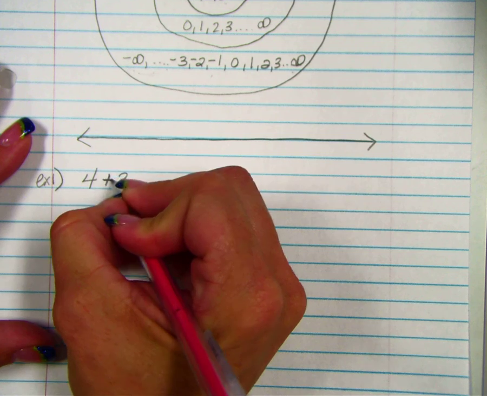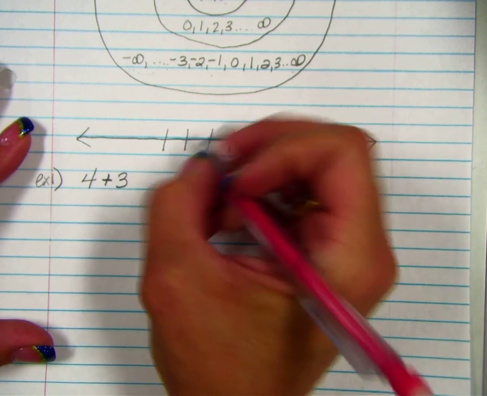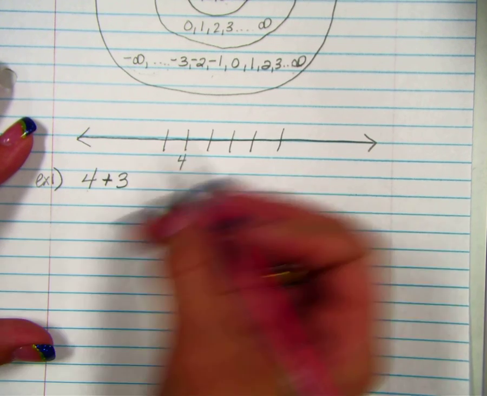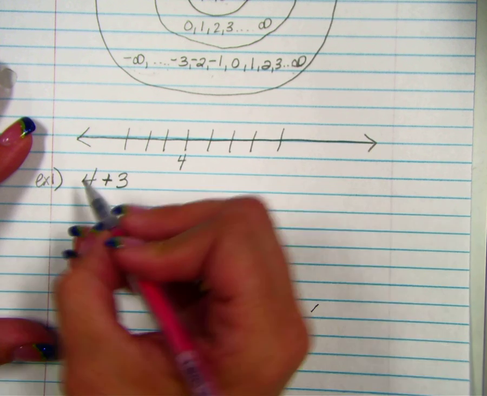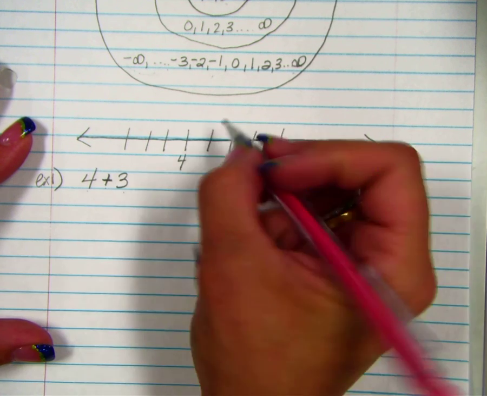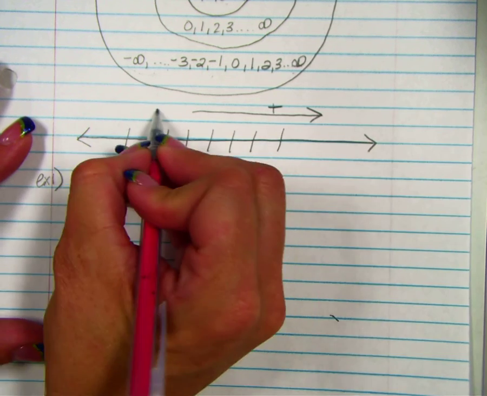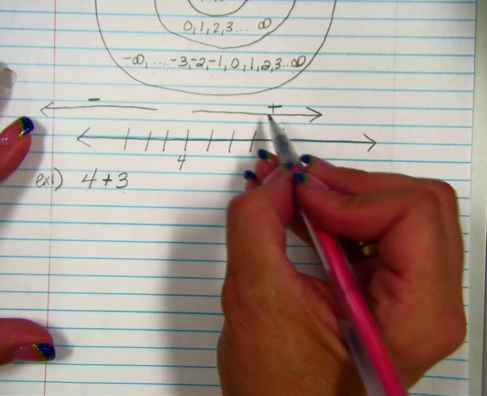So I'm going to make my little chart here, and I'm going to throw in a 4, and I'm going to say, okay, if I'm doing 4 plus 3, I'm starting on my number line at 4, and I'm going positive 3. The positive direction moves to the right, and the negative direction moves to the left.